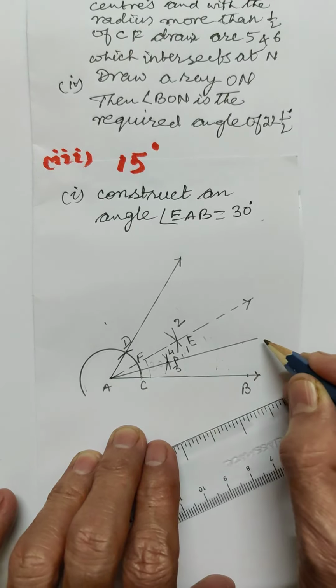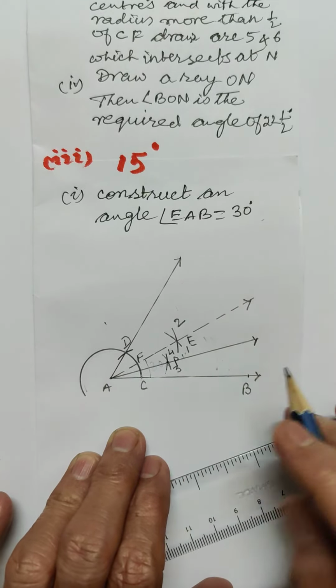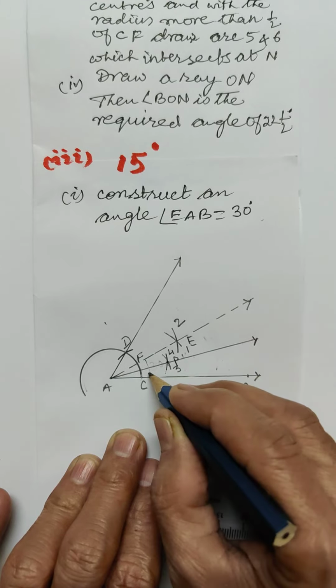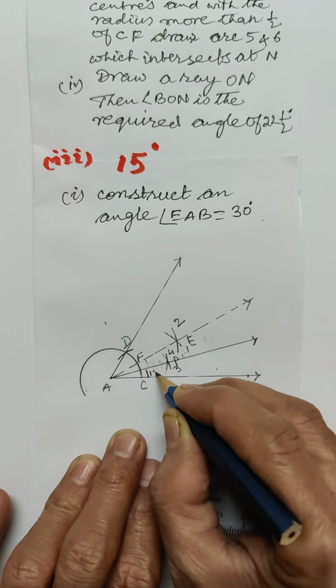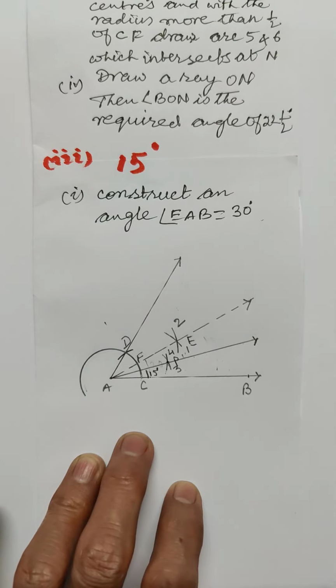Say it is point P. Now PAB is 15 degree. This is 15 degree. PAB is 15 degree.